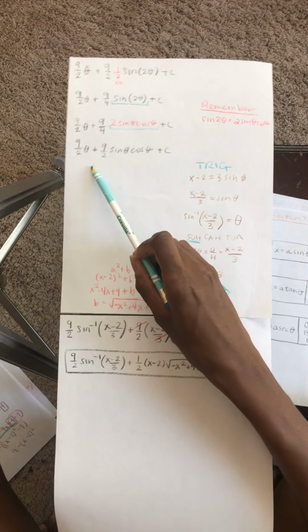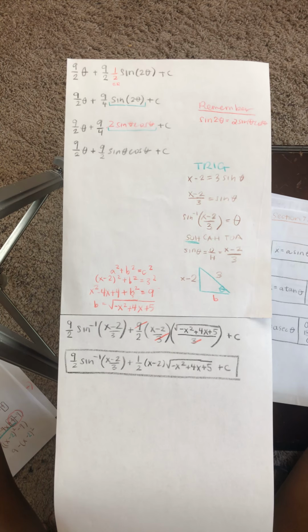Alrighty, so we have, oh, that's why we had to do it. Okay, y'all see up here how it says 9 over 2 times theta? We had to solve for theta, okay? So yeah, our theta is sine inverse of x minus 2 over 3, okay? So that's where that came from. So instead of theta, we're now going to rewrite it as this. Then we have plus 9 over 2.